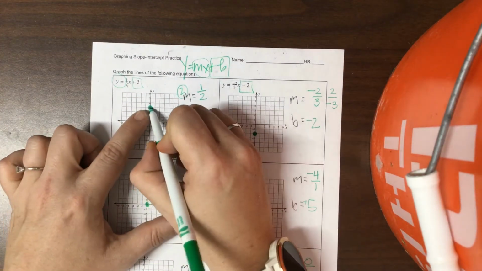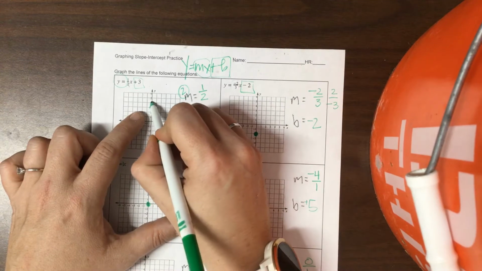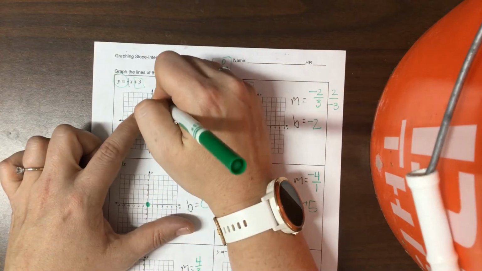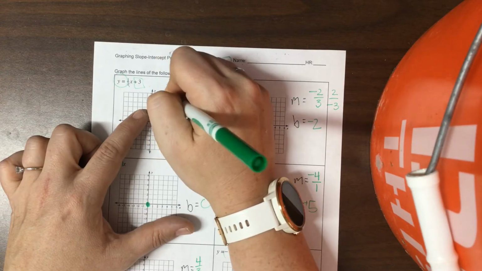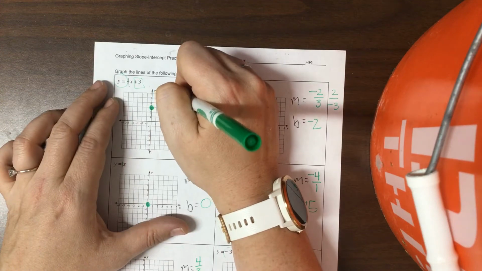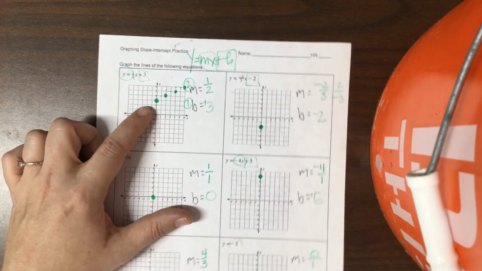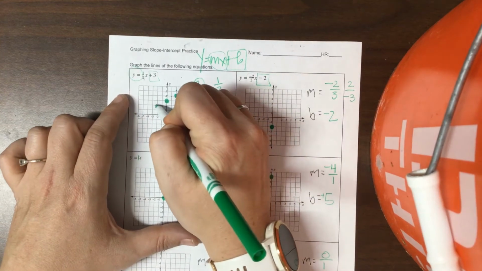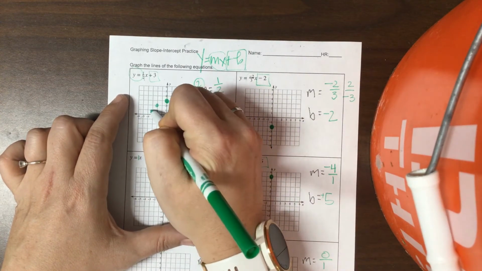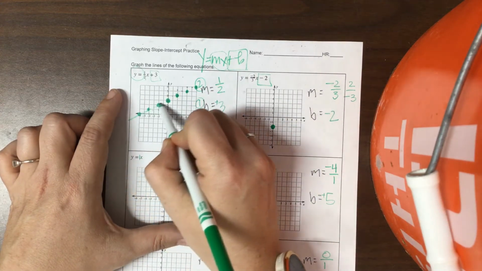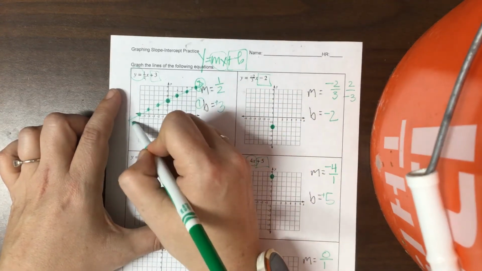So from this dot, I'm going to do the slope, which is rise 1/2. And I'm going to do that as many times as I can, up 1/2, up 1/2, and it makes a diagonal line. I can keep doing that. Instead of going up and to the right, I could go down and to the left, down 1, backward 2, and it still stays on that diagonal line. And there's my graph.